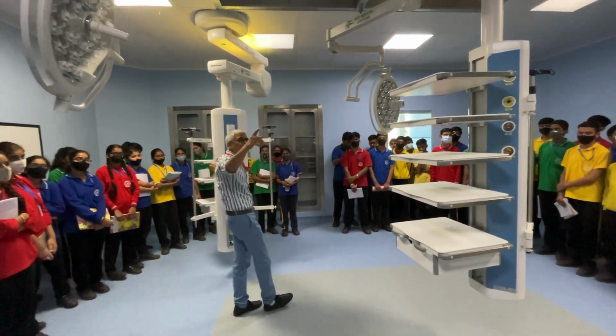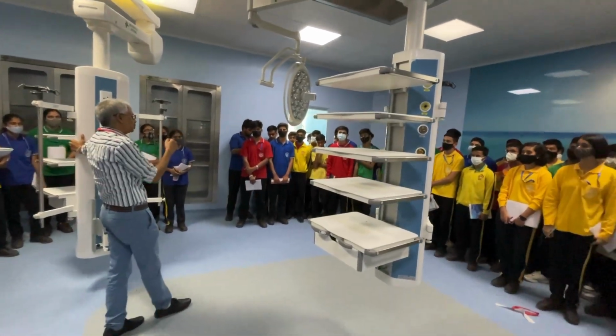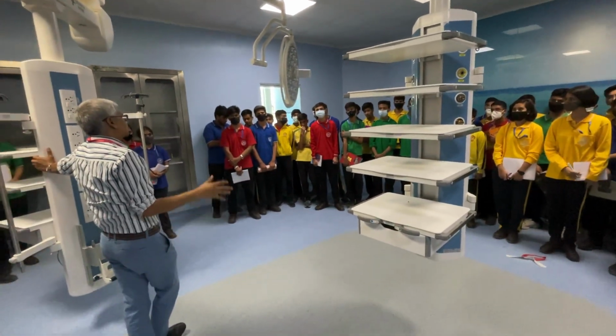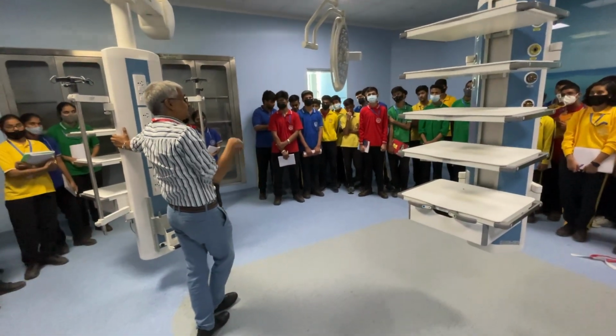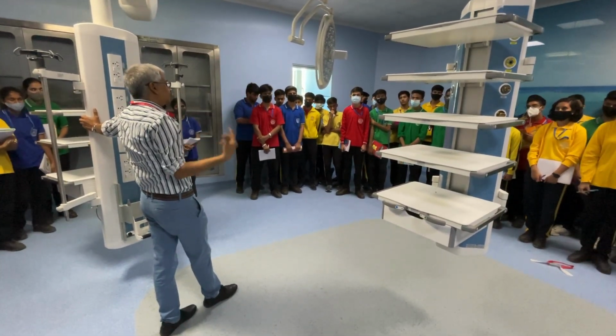So monitors on the wall, monitor there attached to this. So when we are doing the surgery, we look at the monitor, we look at the X-ray on that monitor, and then we are doing surgery. Some microscopes also will be there. So what is visible inside that microscope will be visible here on the monitor, so that everyone can see.